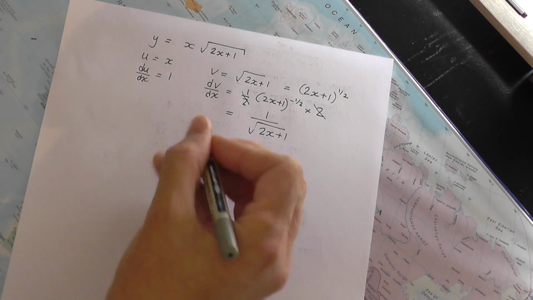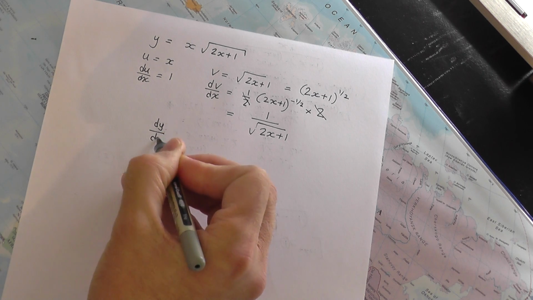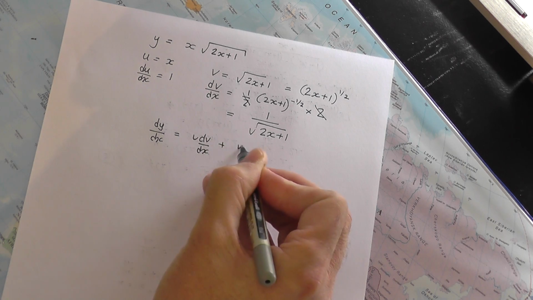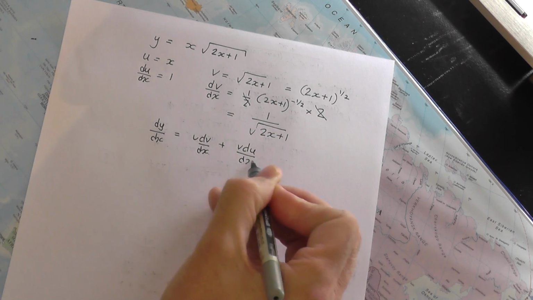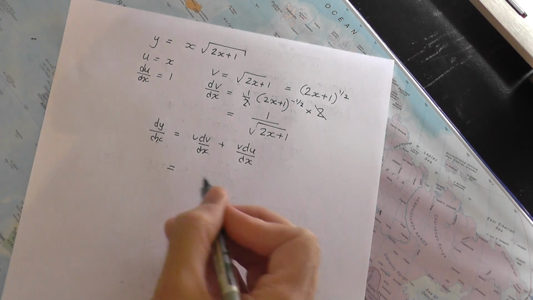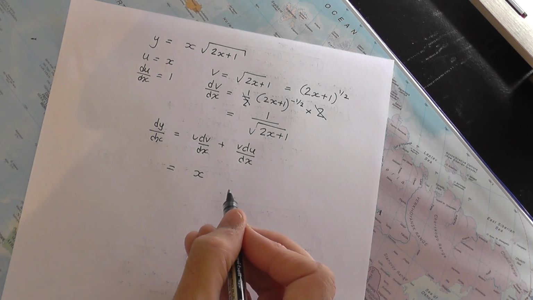So in this particular case, it's a product, so product rule. So dy by dx is u dv by dx plus v du by dx, which is equal to, u is x, dv by dx is this quantity.